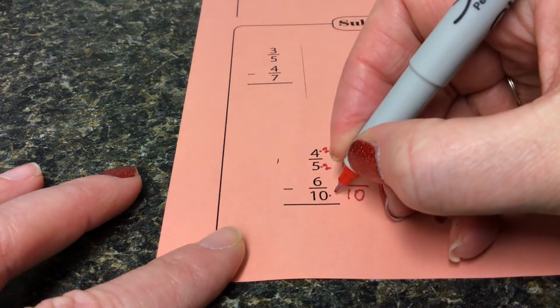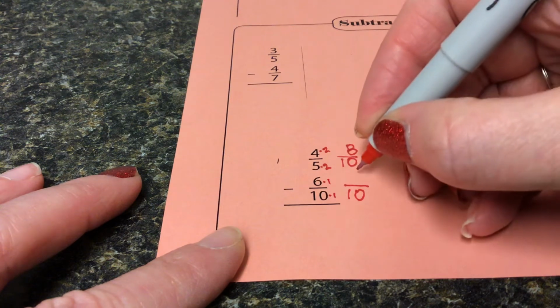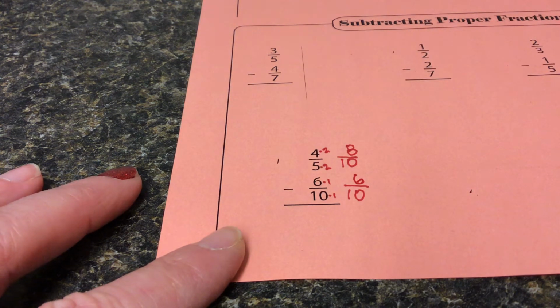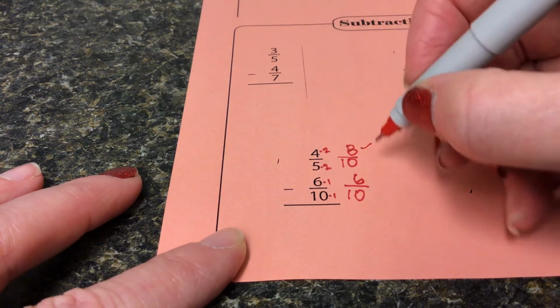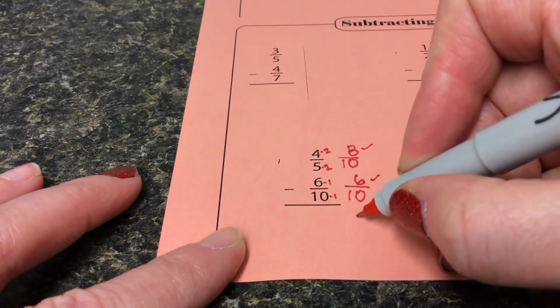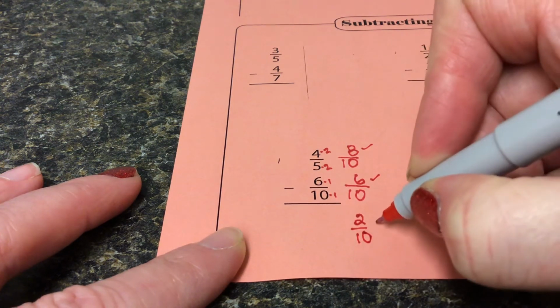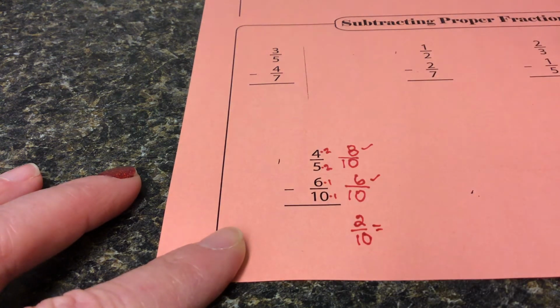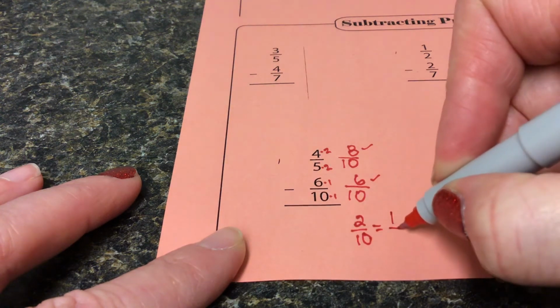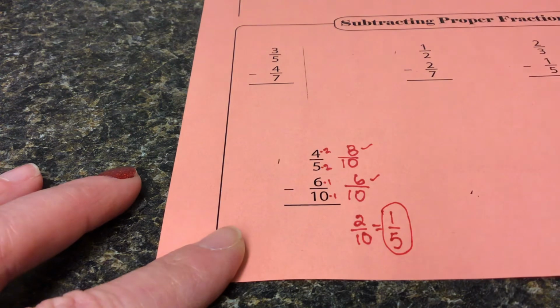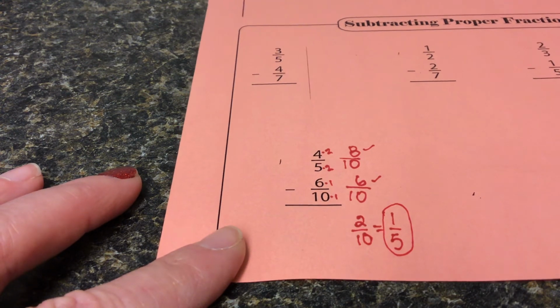And then down here, technically it's times 1, so this would be a 6. And remember that this is subtraction, so that you're going to subtract the numerators, and you get 2 tenths. But 2 tenths could be reduced to 1/5. So 1/5 is your answer to that problem.